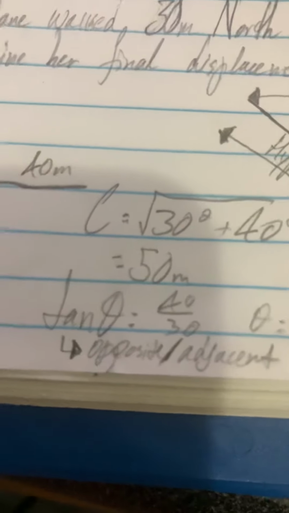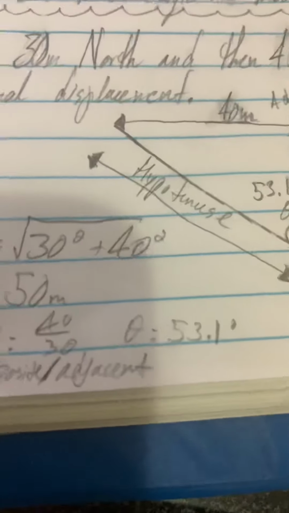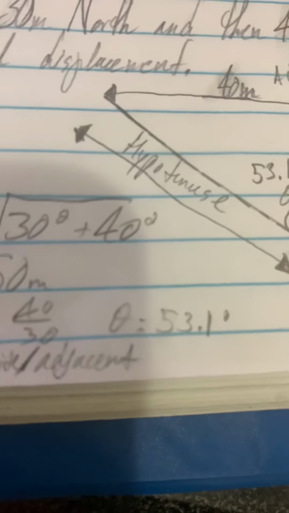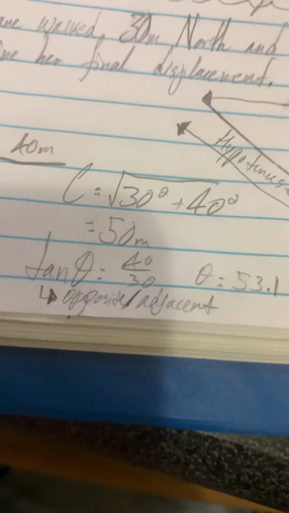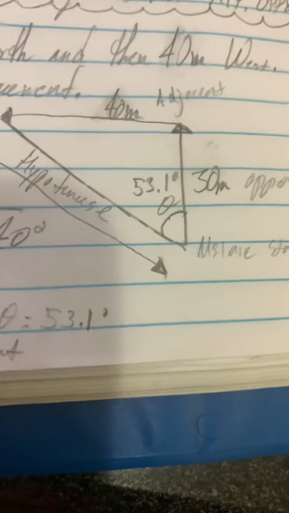And you would use the tangent, meaning you would divide the opposite over the adjacent. And like I said right there, that was how you would get the degree and the placement to find where Miss Lane was walking and her displacement.